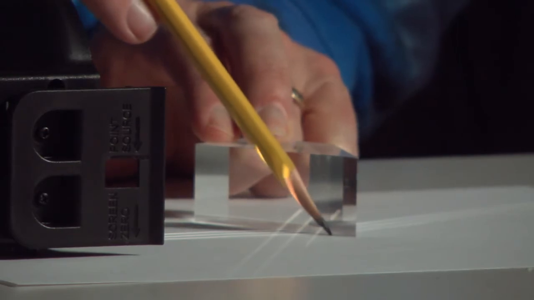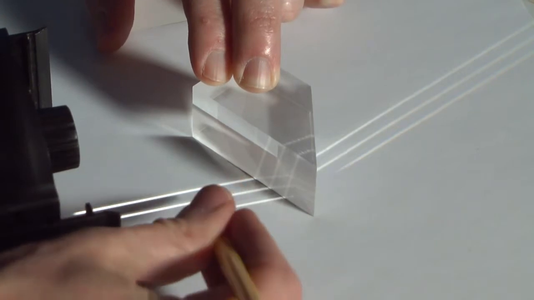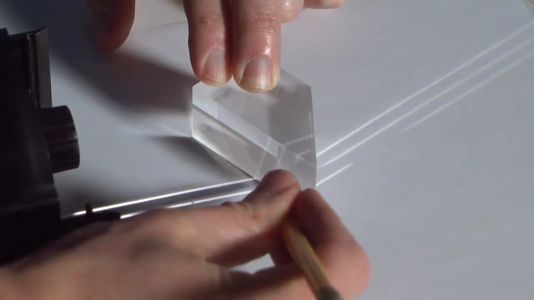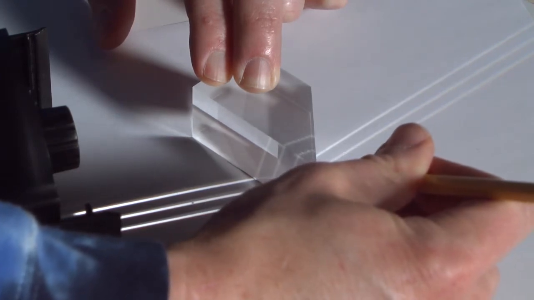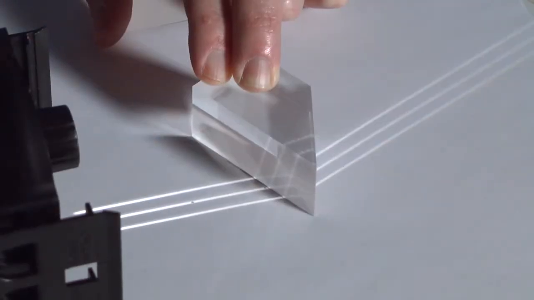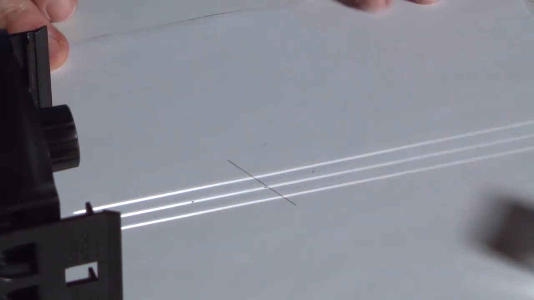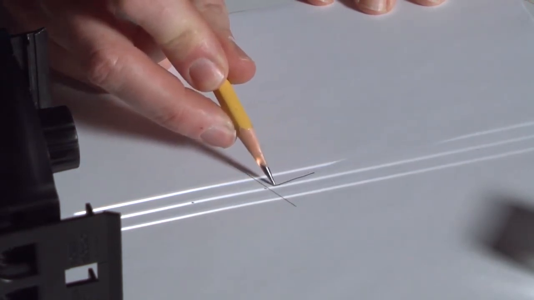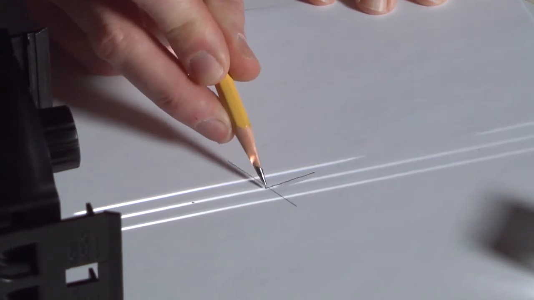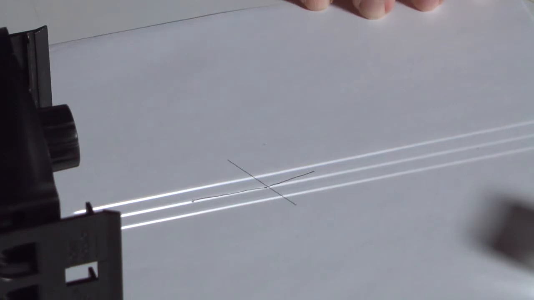If I draw the surface of the block, like so, and I'm just going to draw a couple of dots. Here's a dot for the ray that comes in, and it strikes the block right here. And I know the ray inside the block comes out right here. Okay? So now I'll take the block away, and this ray right here represents the ray of light inside the block. This ray right here represents the ray of light that was outside the block.